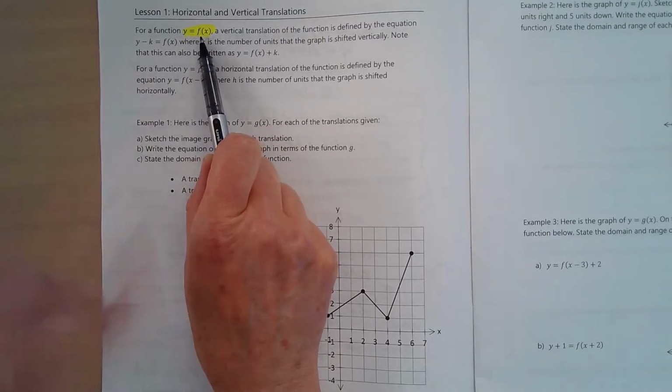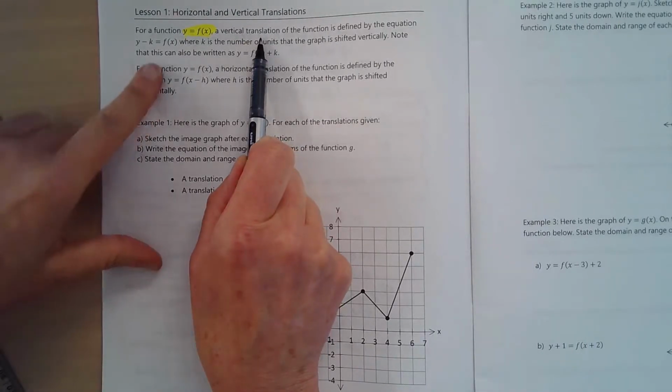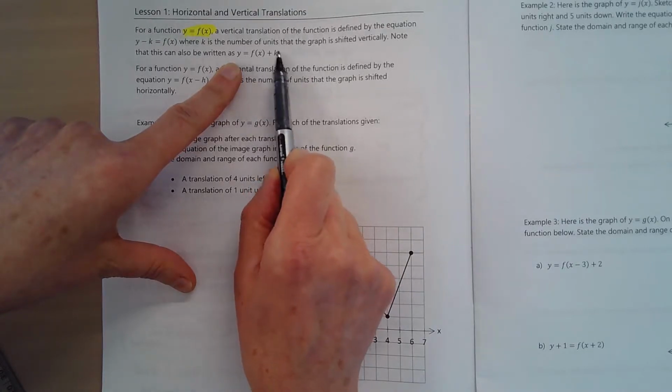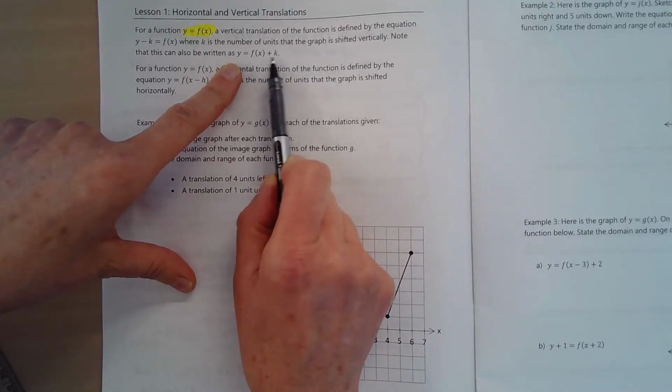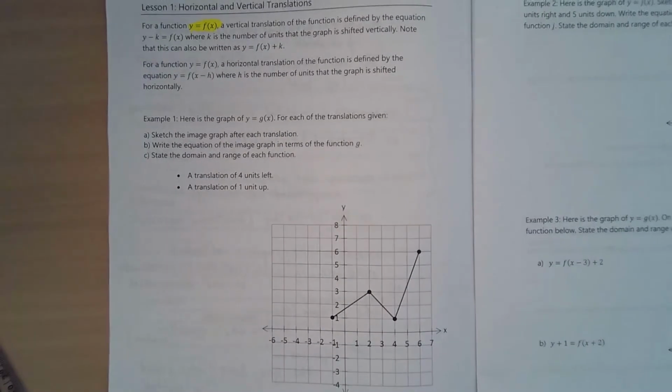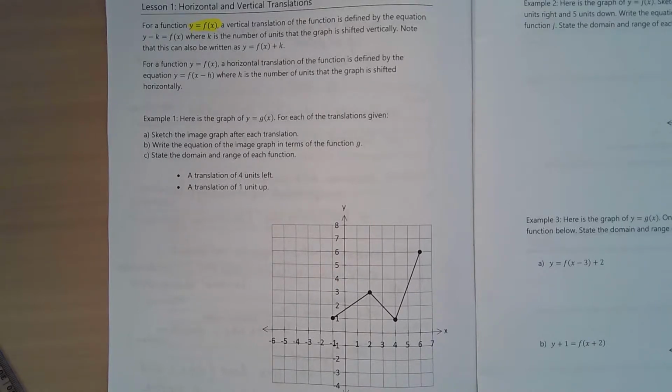So for any generic function f of x, a vertical translation is shown by, I'll show this way first, y equals f of x plus k. If there's a value attached to the k, or to the function at the end, that's indicating a vertical translation, just like that plus 3. Agreed? So this is my f of x, my equation. Here I know what my equation is, and I just attach the 3 to the end. If there's a number attached to the end of the equation, it's telling you to translate the graph vertically.